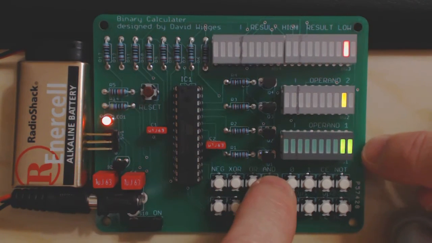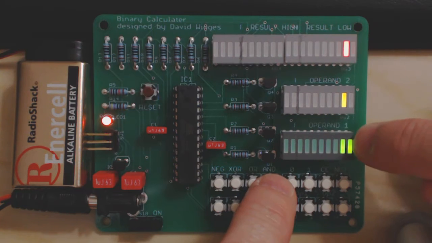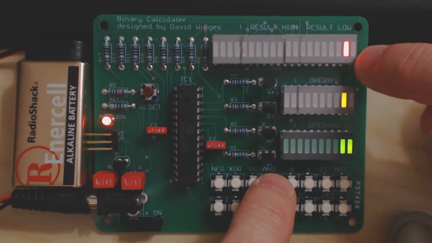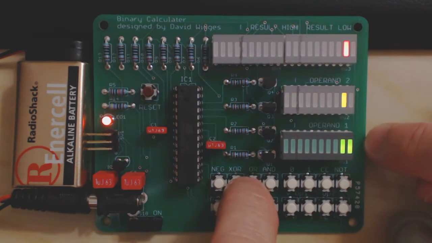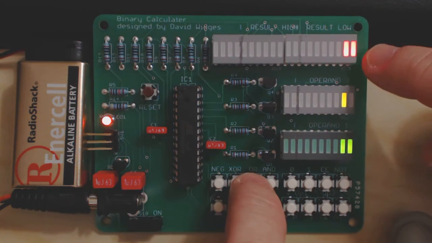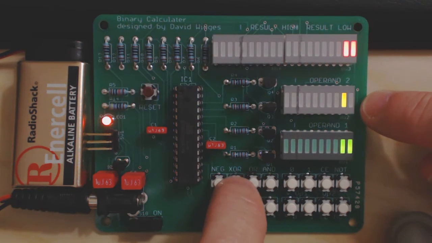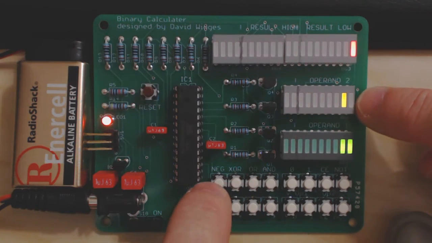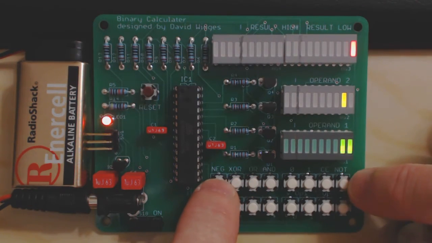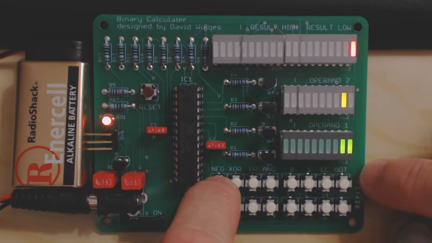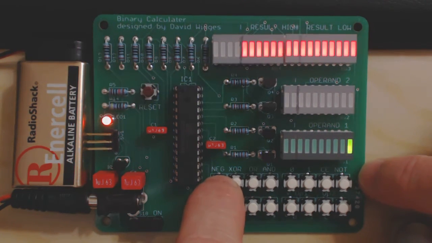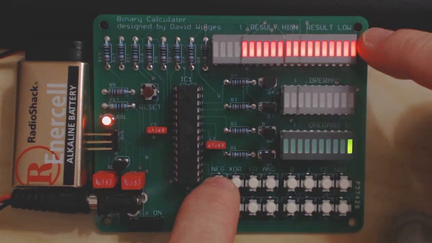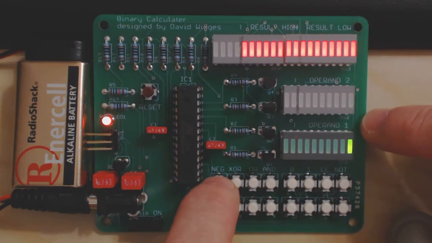So an AND of 2 and 3 gives us 2. An OR gives us a 3. Exclusive OR gives us the 1. And for the not function, I'll do the 2's complement first. That should give us the negative result. And FF is -1.